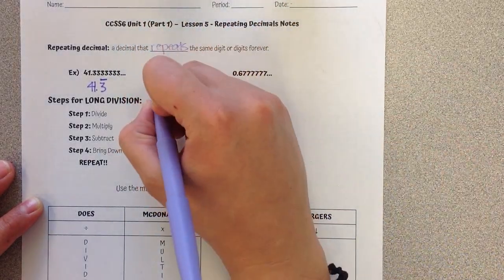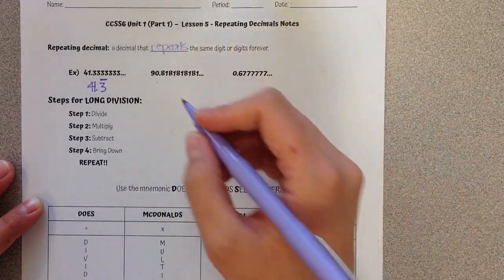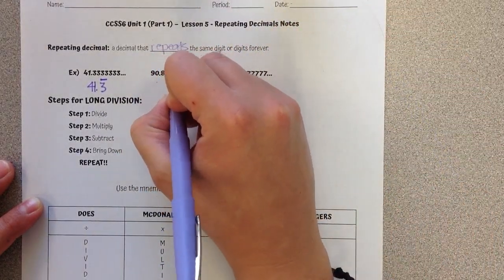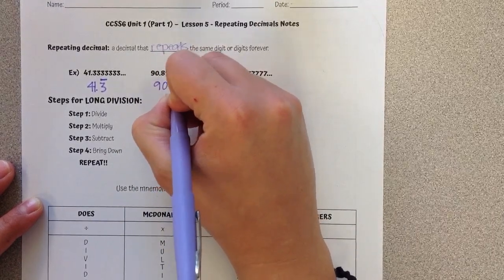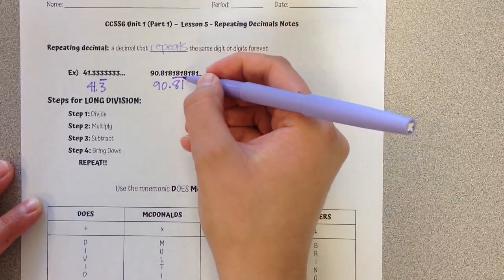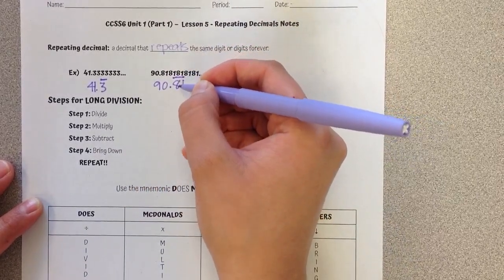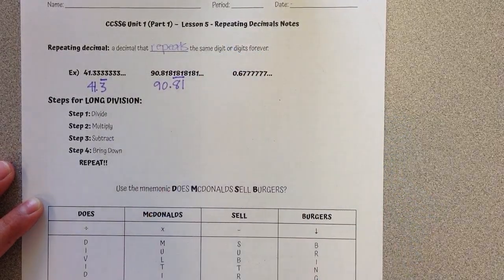For our next example, 90.818181, so on forever and ever. We can show that that 81 continues to repeat by writing this as 90.81 with that repeating decimals line over the 8 and the 1. This shows that my 8 and my 1 keeps going in a pattern forever and ever.